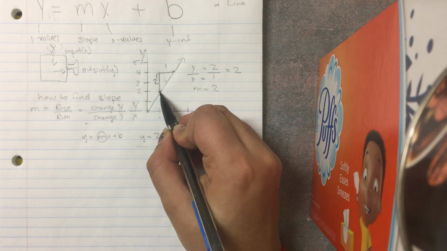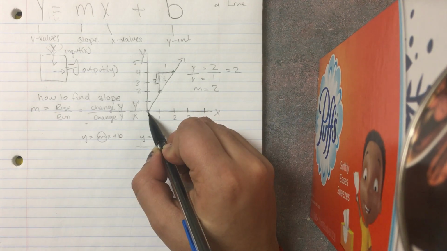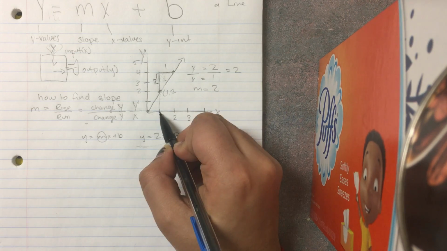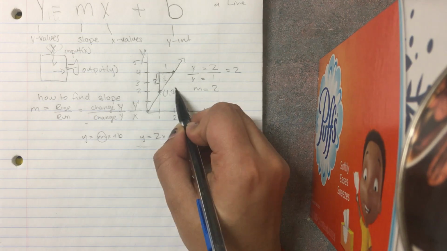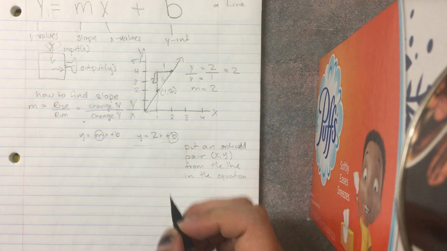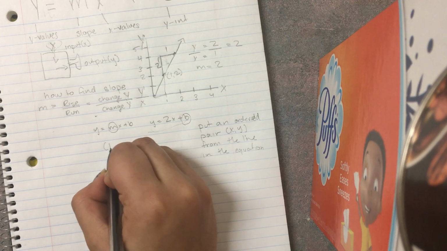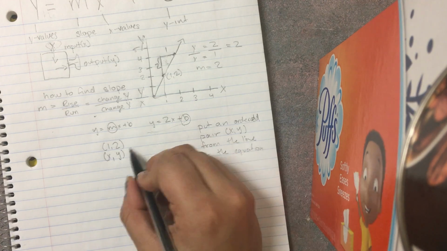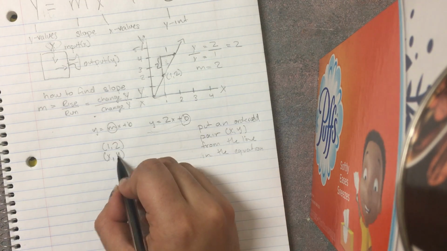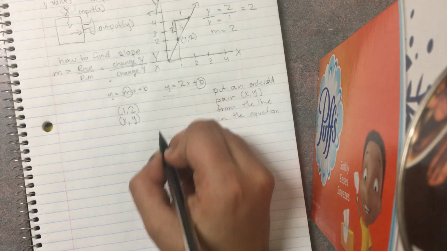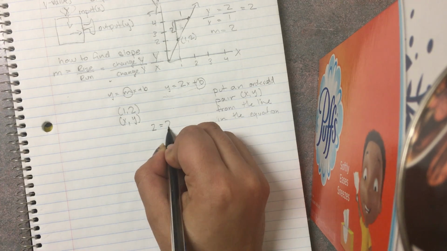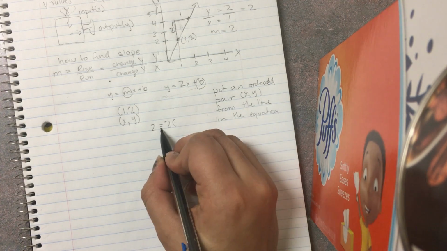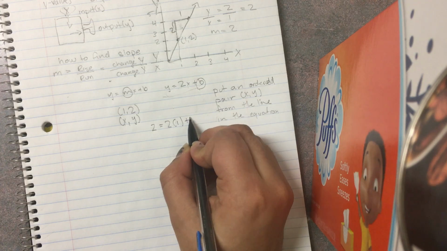Let's start with this point right here. This point is 1 comma 2, because we go across 1 and up 2. We're going to plug that in. 1 is the x value and 2 is the y value. So for the y in our equation, we plug in 2. The slope is 2, and the x value is 1. So 2 equals 2 times 1 plus b.